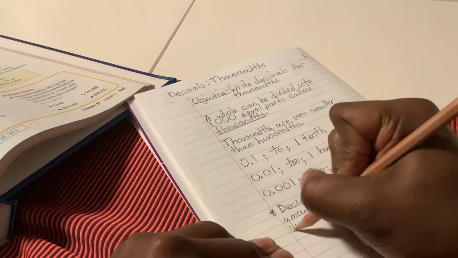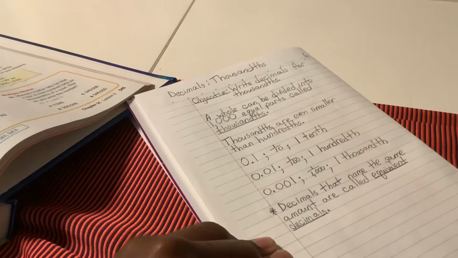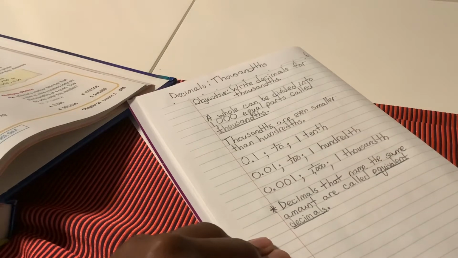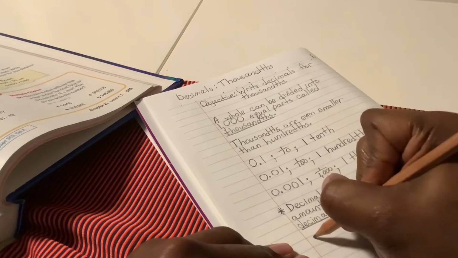So I'm going to underline that. Equivalent decimals. They're the same.